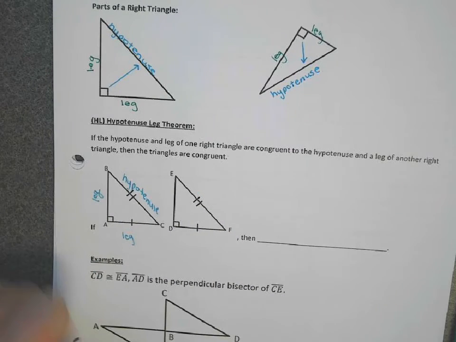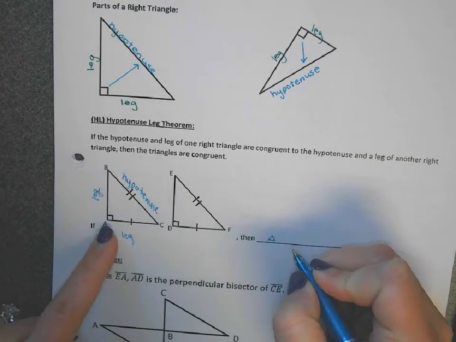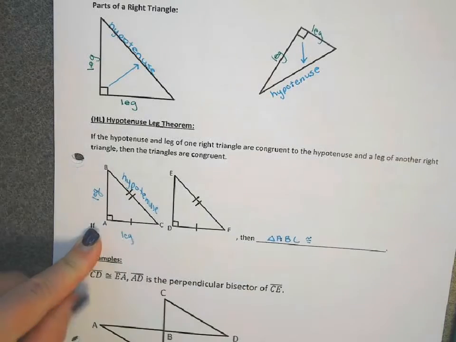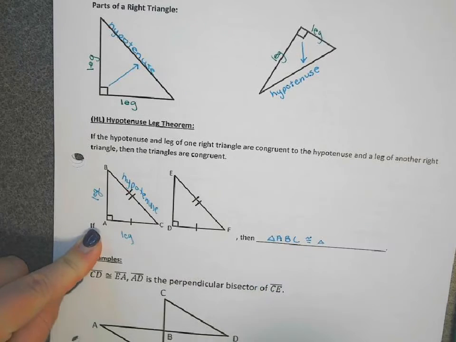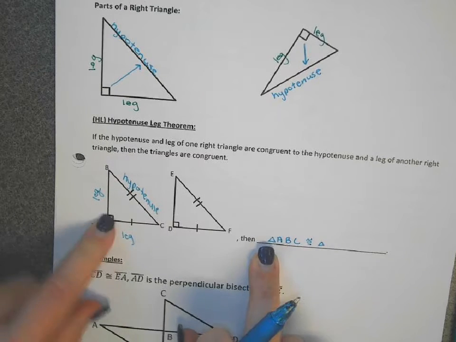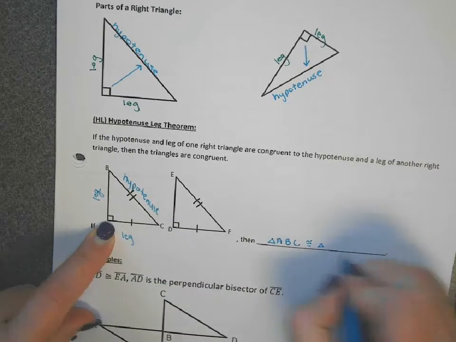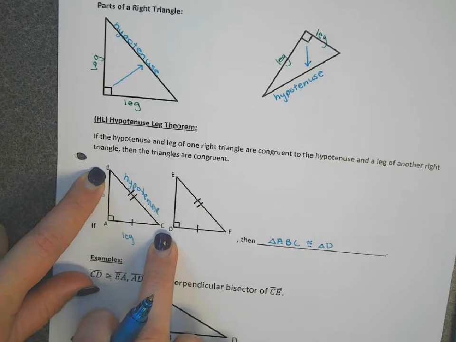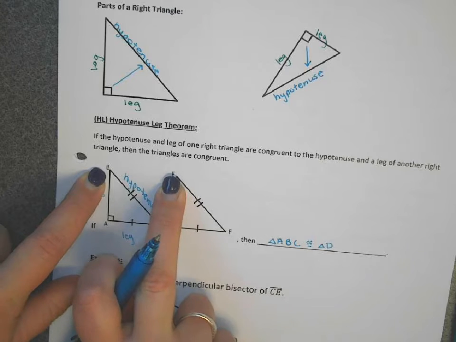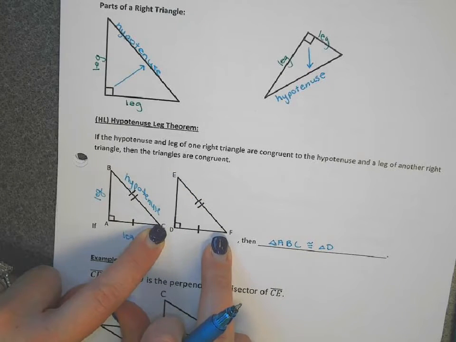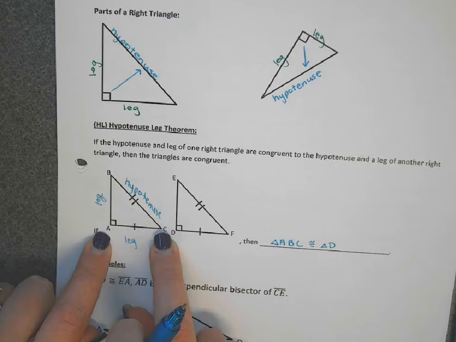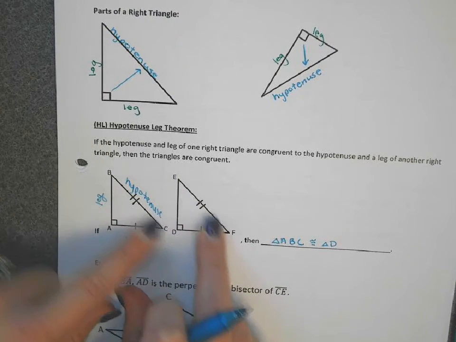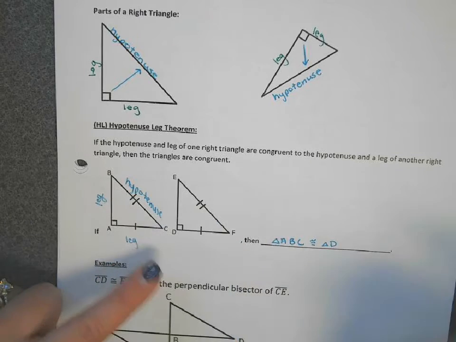Then we can say that triangle ABC, name the first one however you want, is congruent to, be careful when you name the second one because you could get this wrong. A is the right angle, it has to match with the other right angle, which is D. B has to match with E, and then C will have to match with F. Going through the marked hypotenuse and the unmarked side, you have to make sure you go in the same order.